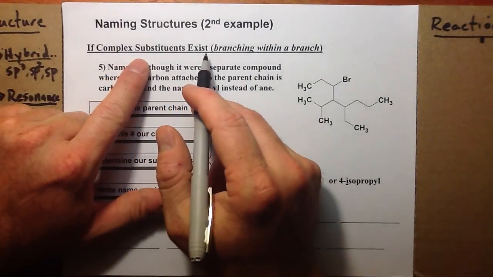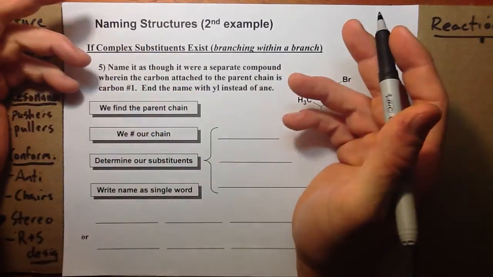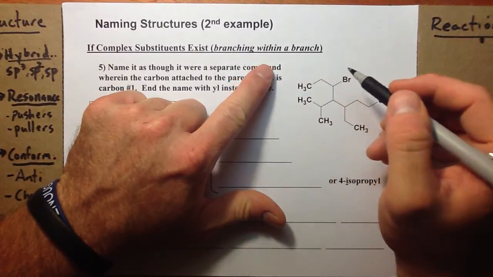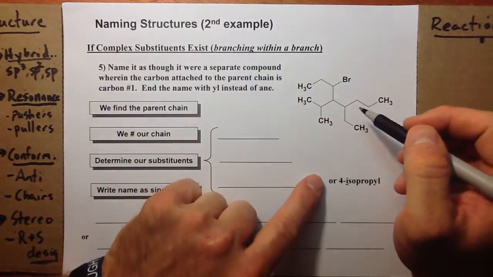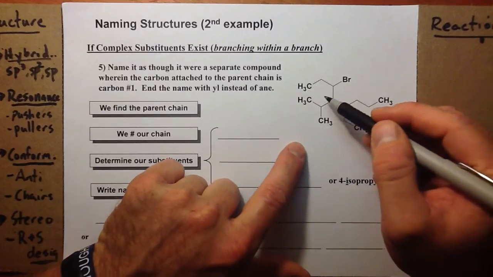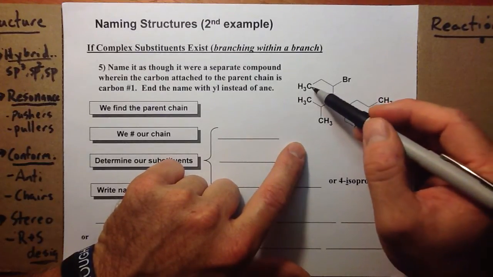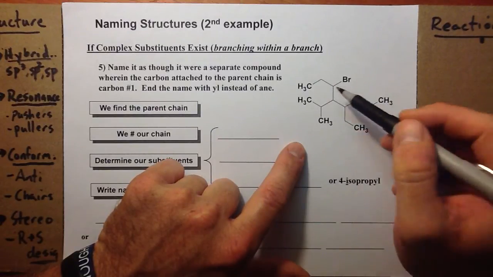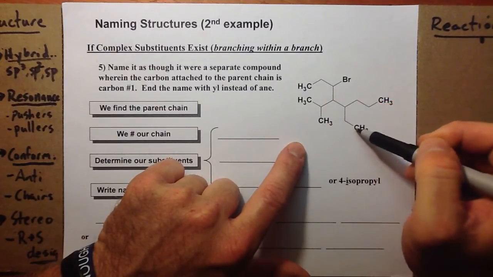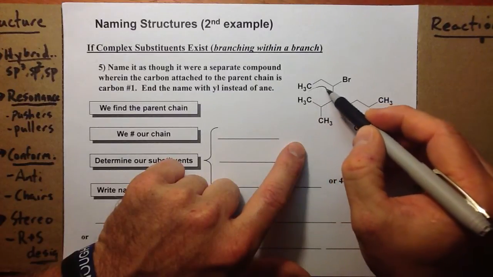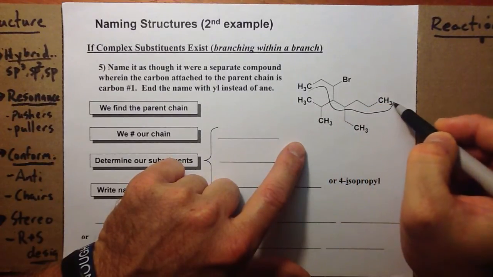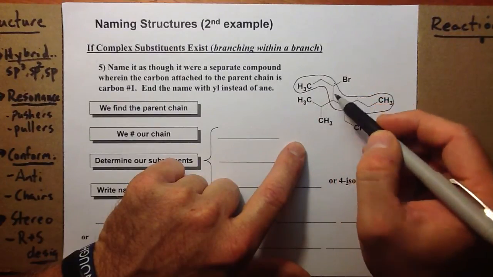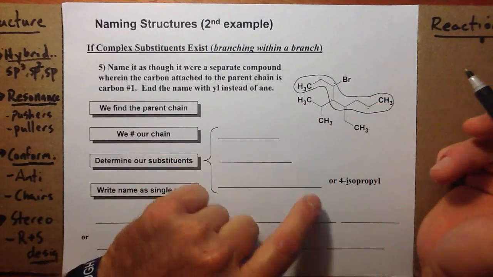If complex substituents exist, what's a complex substituent, you might ask? Well, it's when we have a branching within a branch. So we can look at this molecule here, try to find the longest continuous chain of carbons. 1, 2, 3, 4, 5, 6, 7, 8. 1, 2, 3, 4, 5, 6, 7. Doesn't look like anything's going to compete with this. Our longest chain, 1 through 8, is octane.